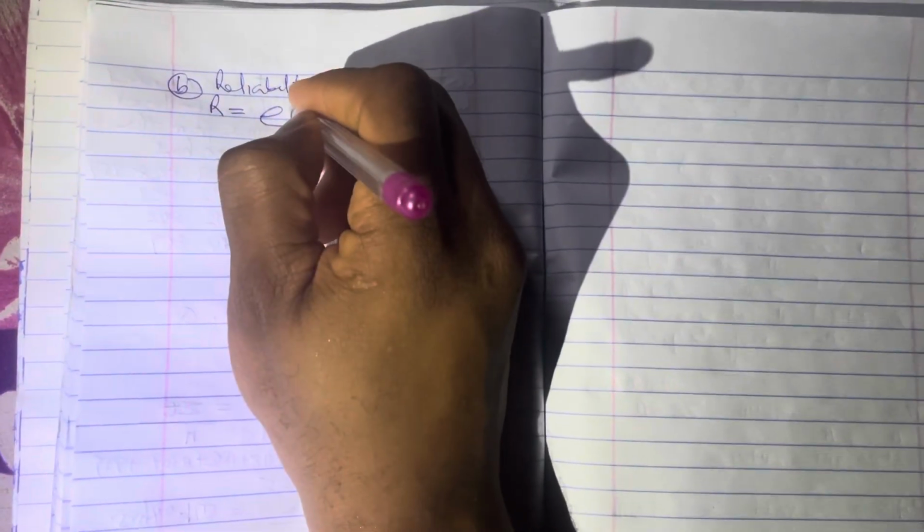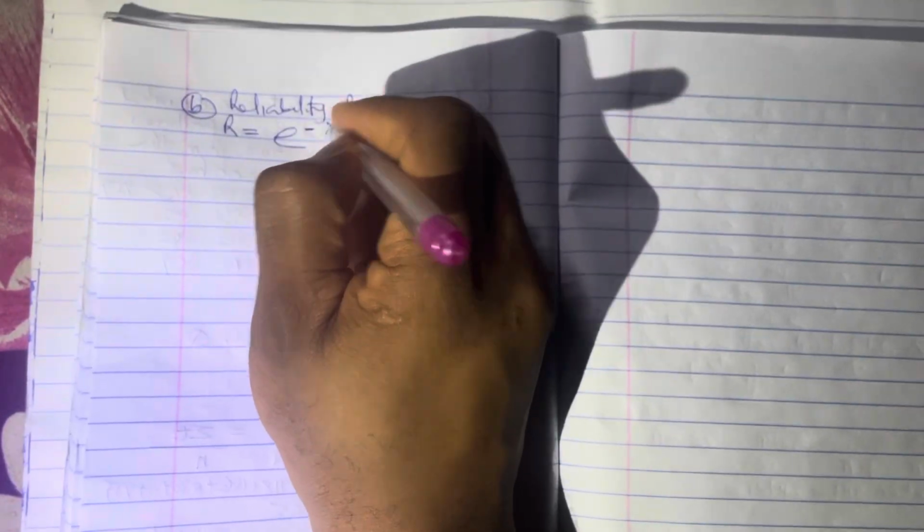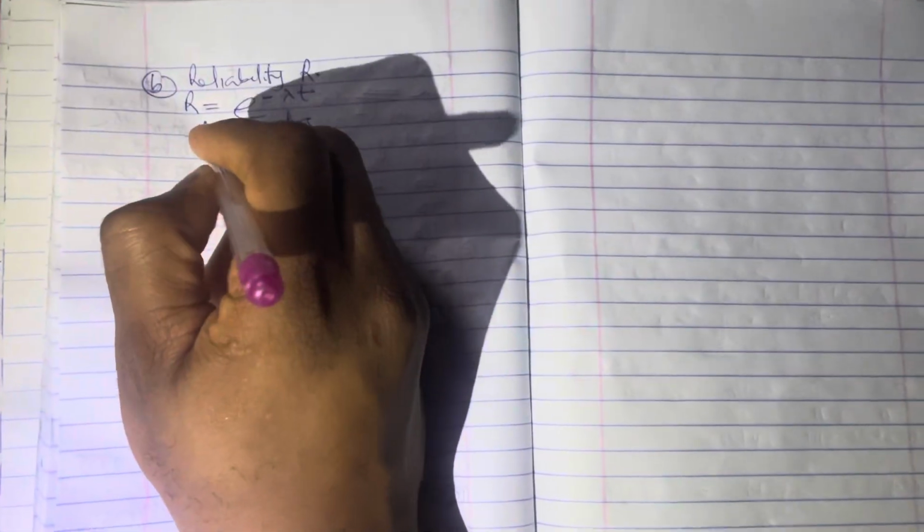Now the B part is to calculate the reliability, which is R. I told you that R is equal to e raised to the power, that is exponential, minus lambda t. No, we are not given a failure rate in this question. We are just given the maximum time. We know that t here is 1000 hours. Lambda is what we don't even know here, and we don't know our reliability as well, but we can get lambda.